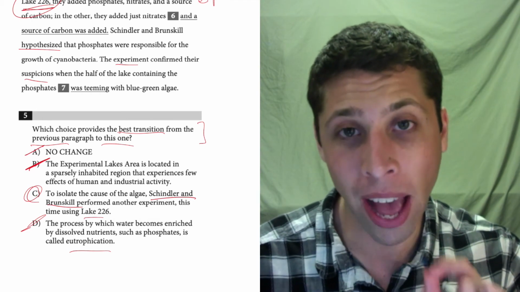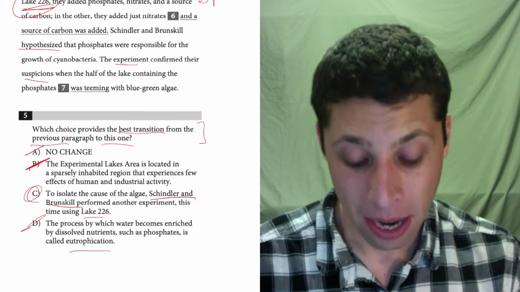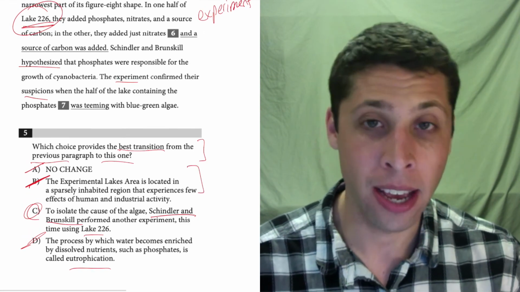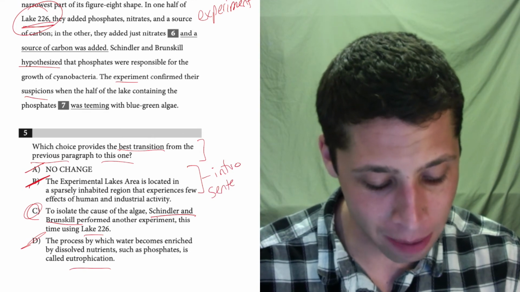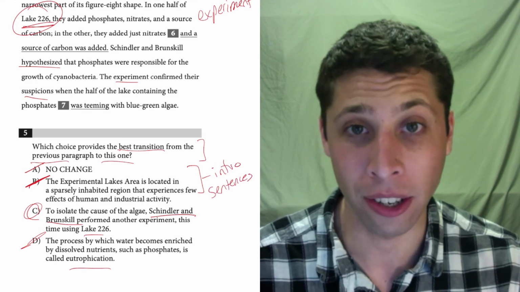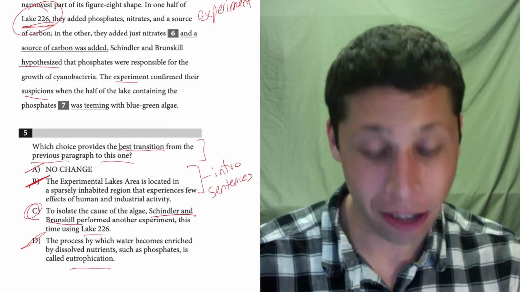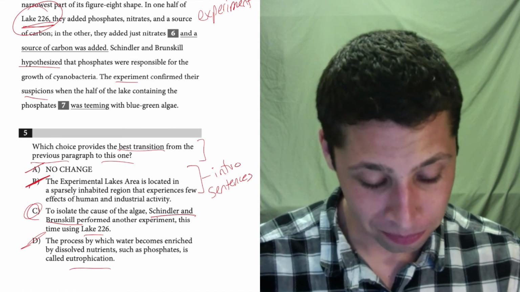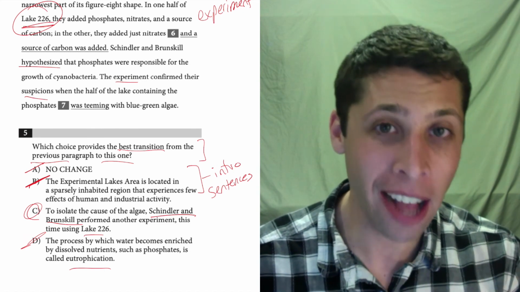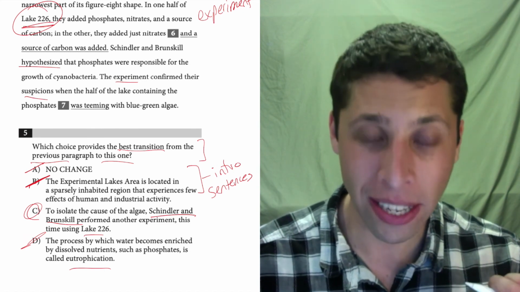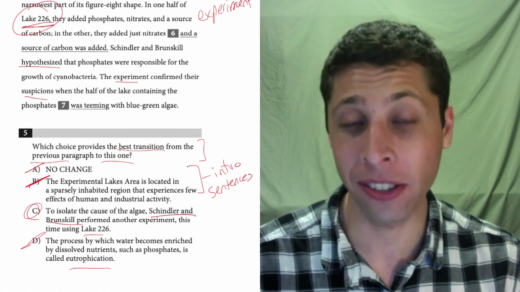But I would have had more trouble with this if I hadn't read both paragraphs, because choices A and B definitely sound like intro sentences, right? I mean, how many book reports have you written in your life that start with some nonsense like this? So they're trying to get you. Those are traps. But if we read this, what we're told, it's very obvious that those things are irrelevant. If they tell you to read something, you have to read it. No excuses, no exceptions.